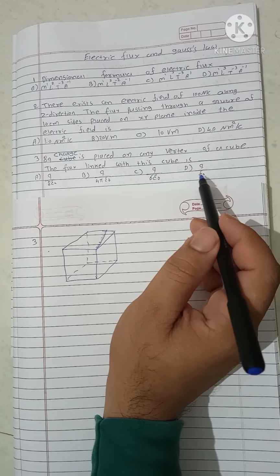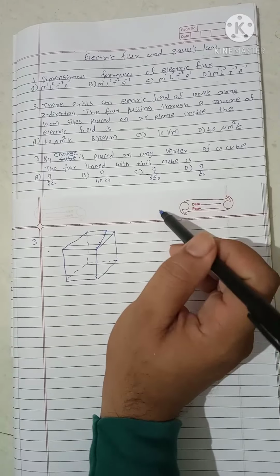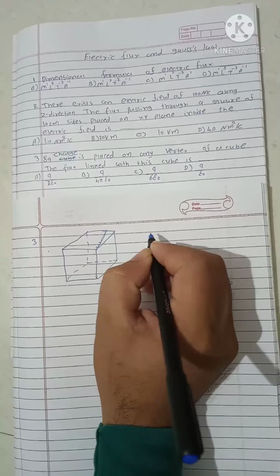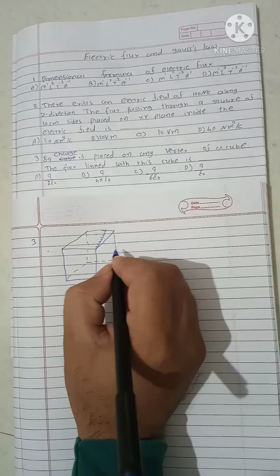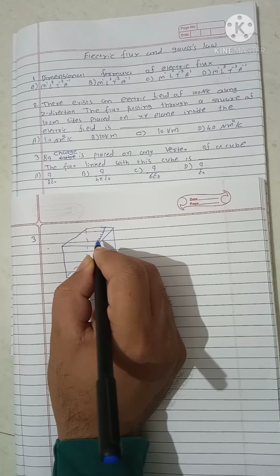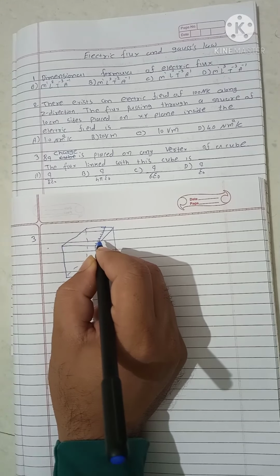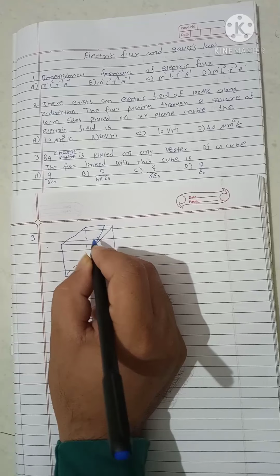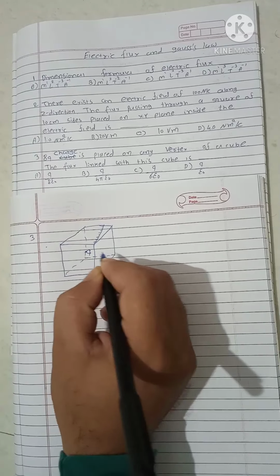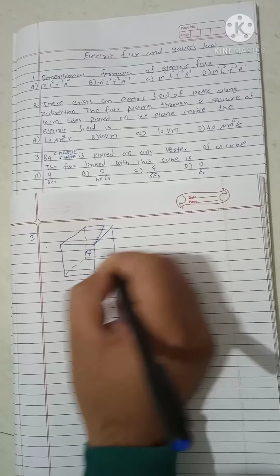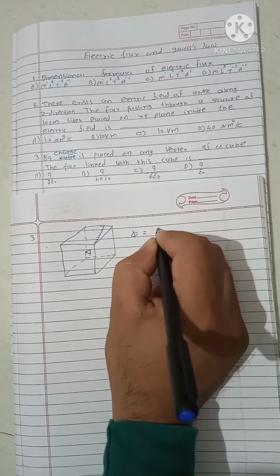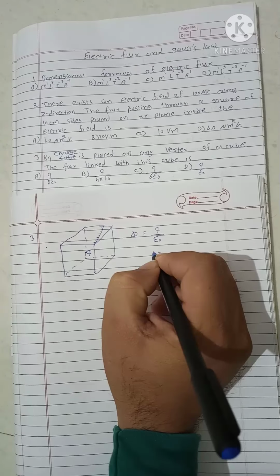To understand this, first we have to understand Gauss law. Gauss law says that if we consider a closed surface and the charge enclosed by this closed surface is q, then the flux through this closed surface, phi, is given by q by epsilon 0.